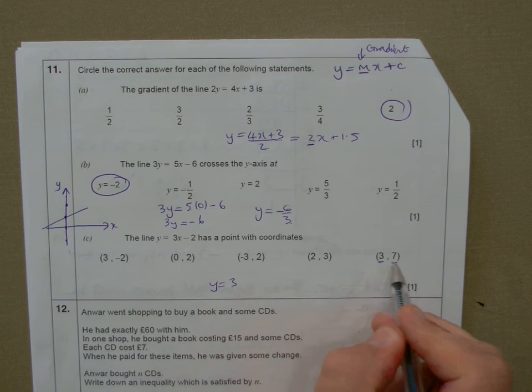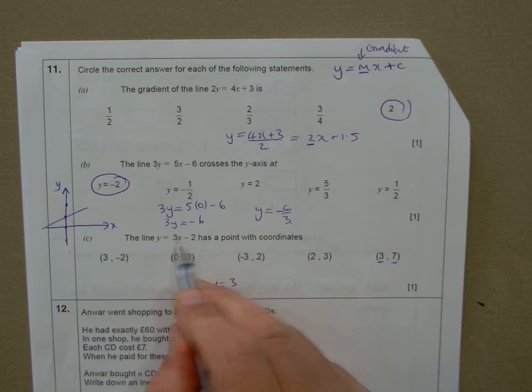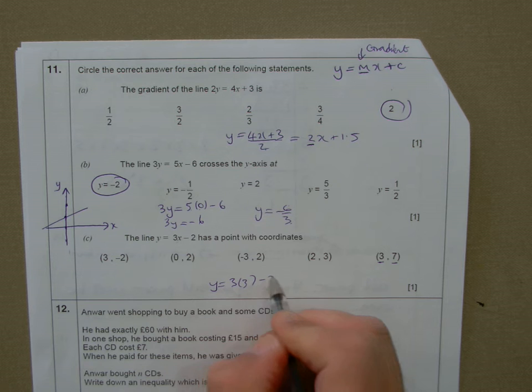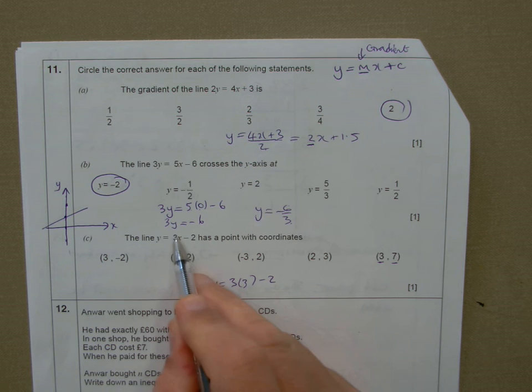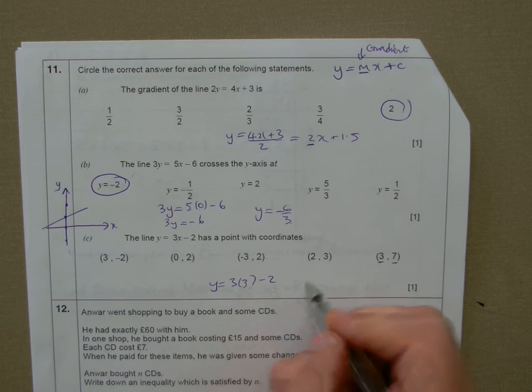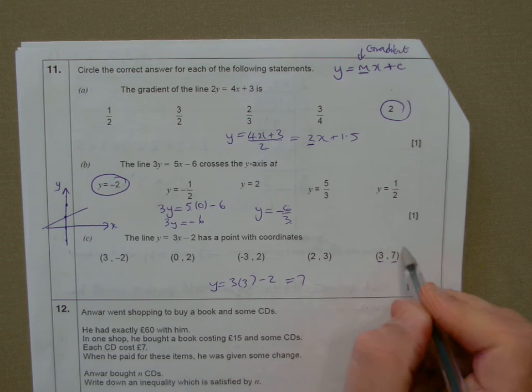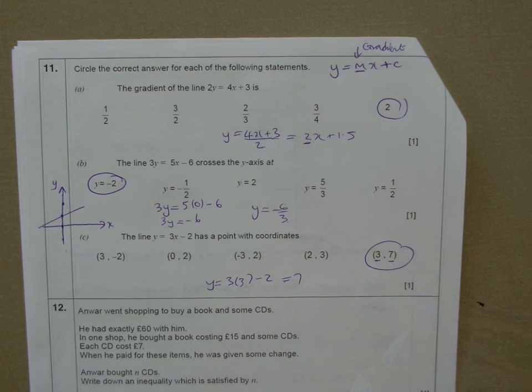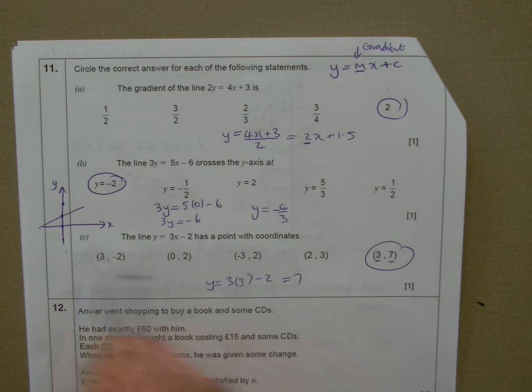So x is 3, put it in there. It would be 3 times 3, take away 2. 3 times 3 is 9, take away 2 is 7. Oh, it works. That was lucky, wasn't it? First time lucky. So the answer is 3, 7 by substituting it. But perhaps I'll show you one that doesn't work. Obviously all of the others don't work.